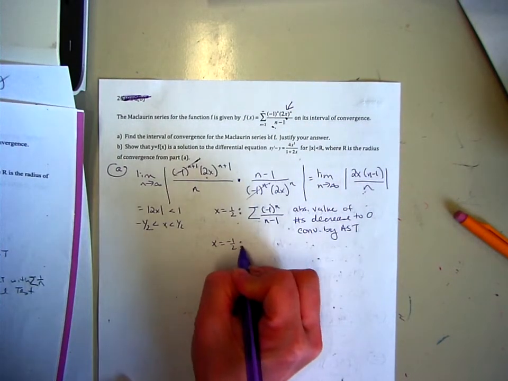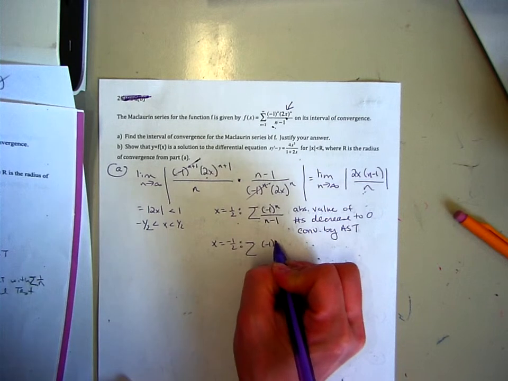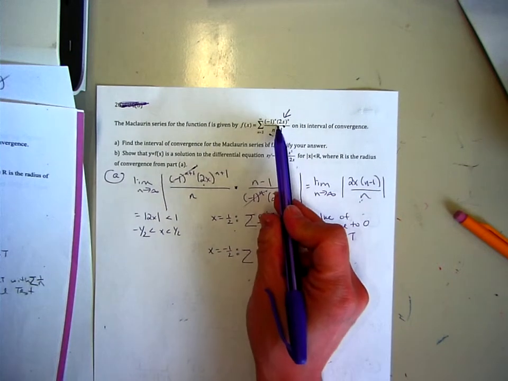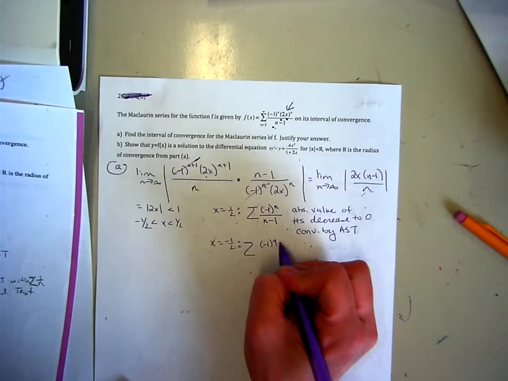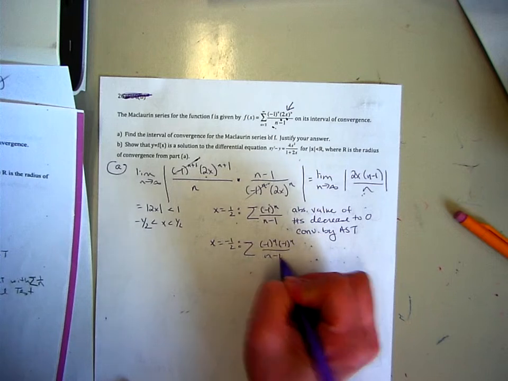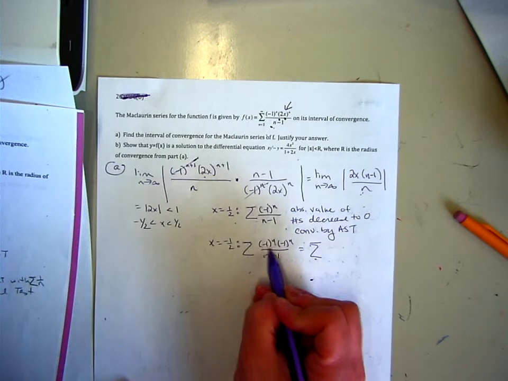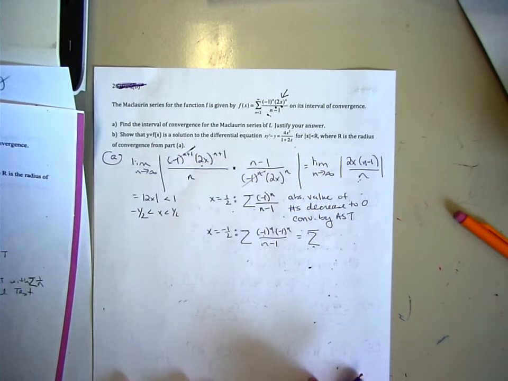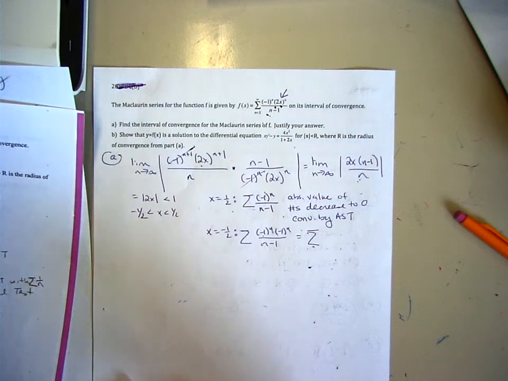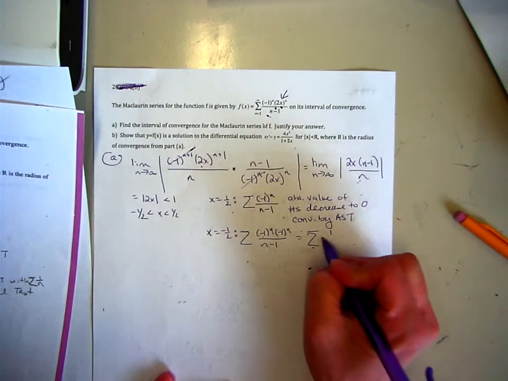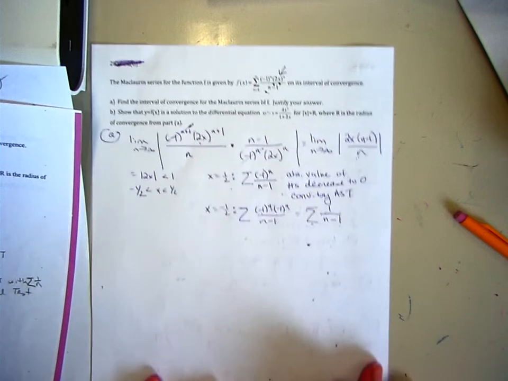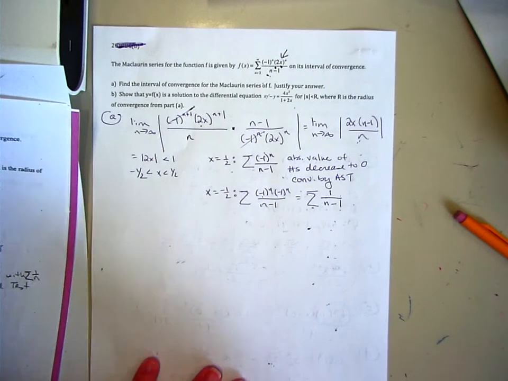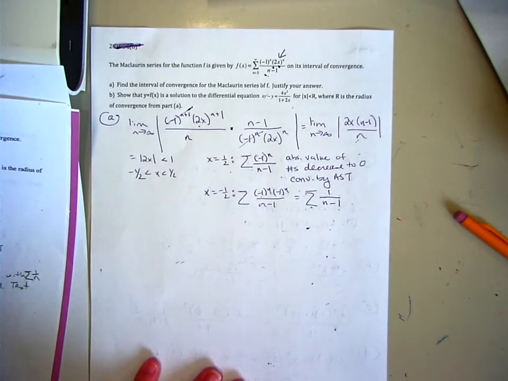If I plug in -1/2, this becomes -1 to the n here. I'm going to simplify this a little bit. -1 to the n and another -1 to the n, we'll end up with -1 to the 2n, which is always positive 1, so I can simplify to this. There's a couple ways you can do this. You can do the integral test. The integral of this will be infinity, so it diverges.